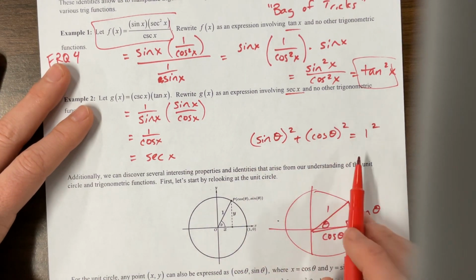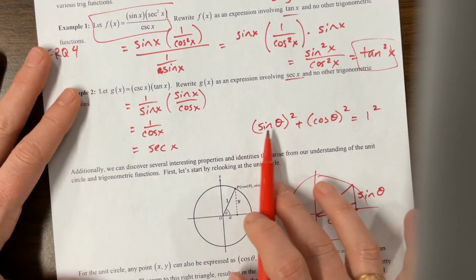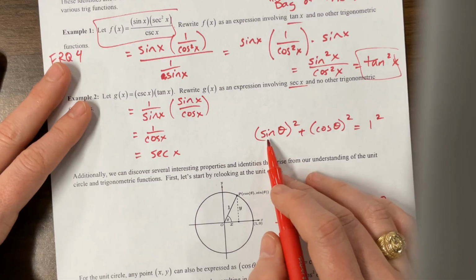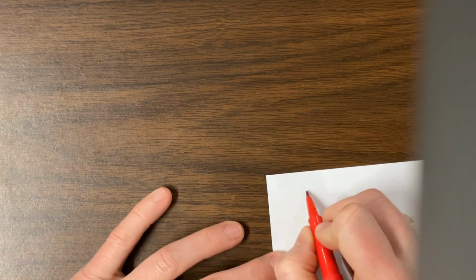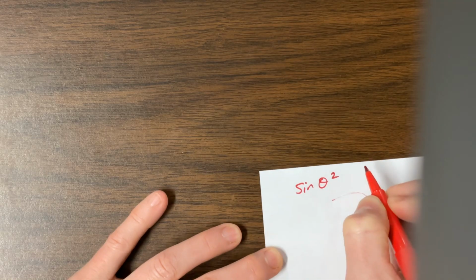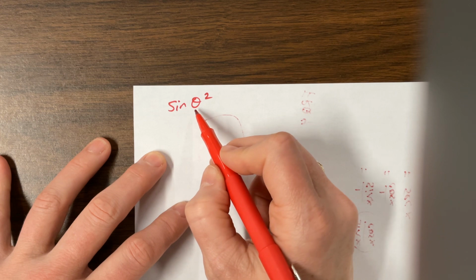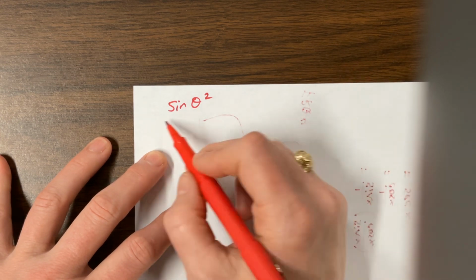We as mathematicians are inherently lazy, efficient, and this is too many parentheses to write. 1 squared is just 1, obviously. But if I wrote sine theta squared, what this is saying is take an angle, square that angle, and then take the sine ratio of that new angle. We don't want to do that.